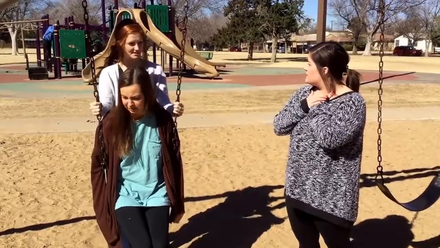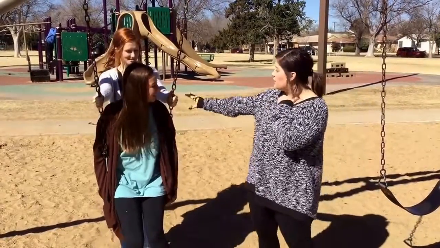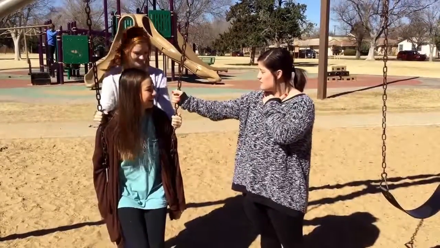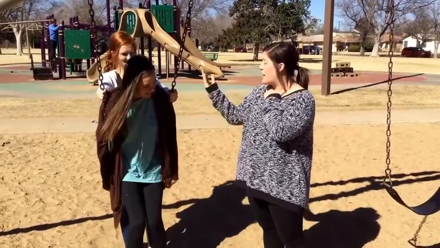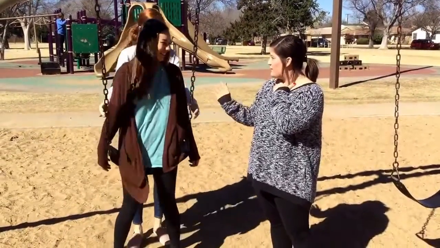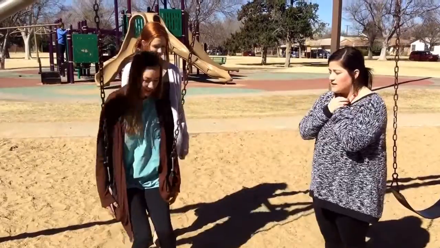Because I'm using energy. So you're transferring your energy into the swing set to move Peyton, and you're causing Peyton, which is the object, to move, right? And then Peyton's motion changes.